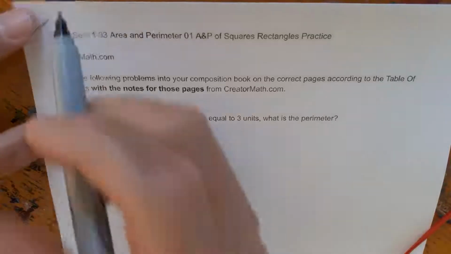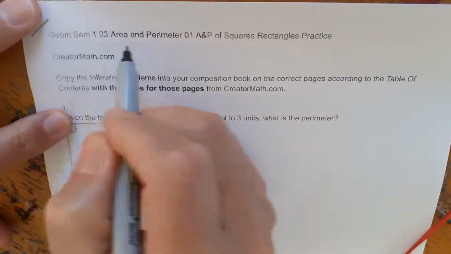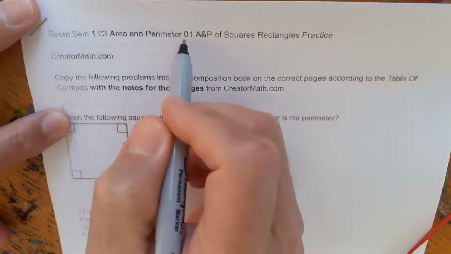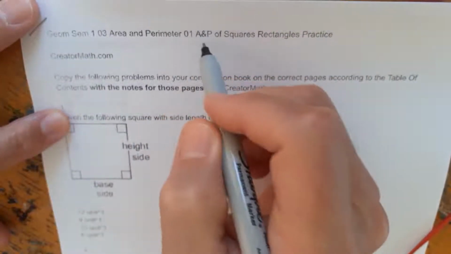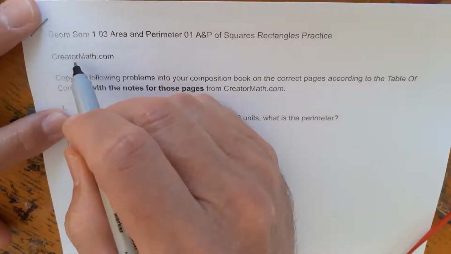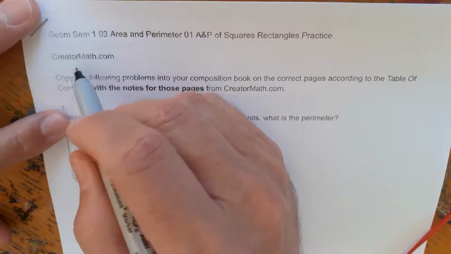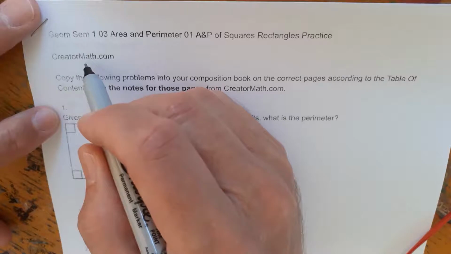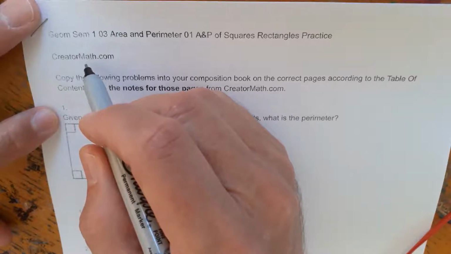Okay, so this is Geometry, Semester 1. This is the third unit called Area and Perimeter. It's the first lesson called Area and Perimeter of Squares, Rectangles Practice. It's on creatormath.com under the Geometry tab. And if you're Googling Creator Math, you might have to type in creatormath.weebly.com.